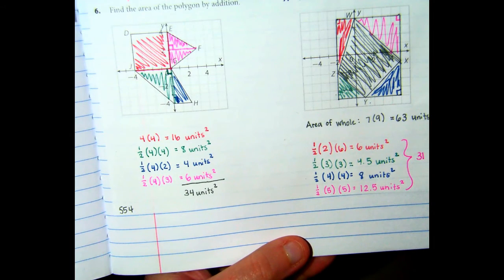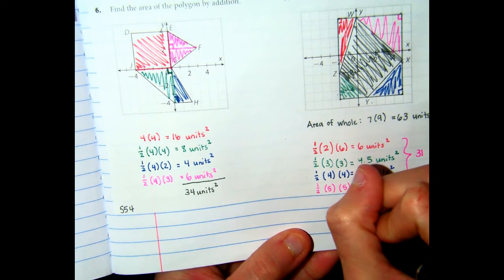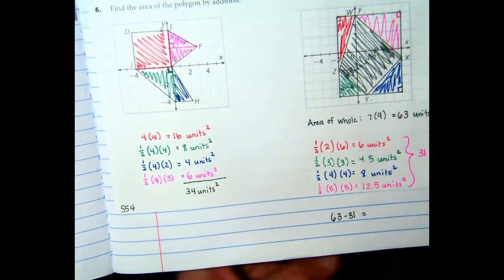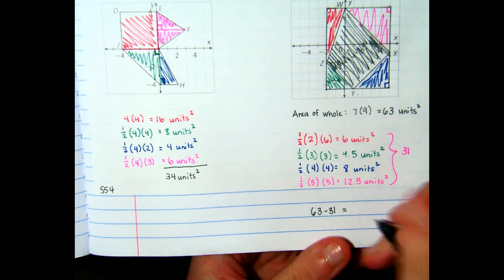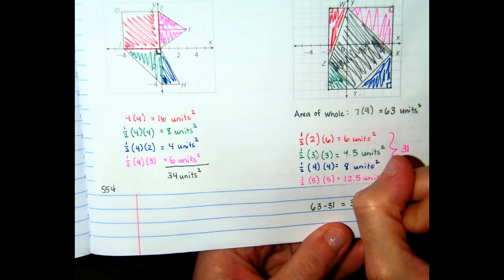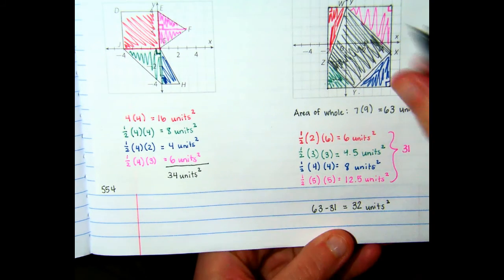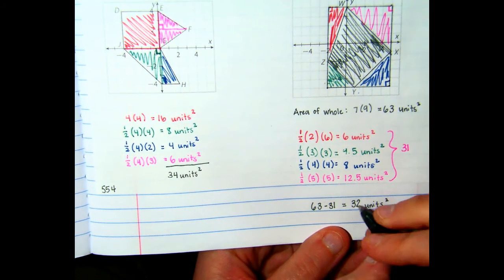So to find my final solution, I'm going to do 63 minus 31, which is going to give me 32 units squared. And that will be the final solution for this irregular shape here in black.